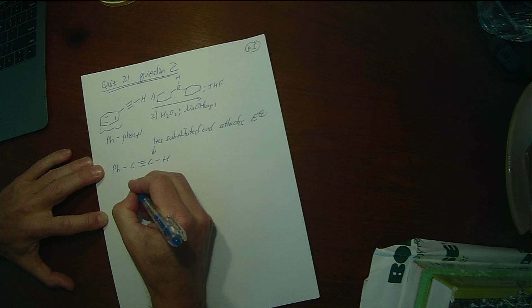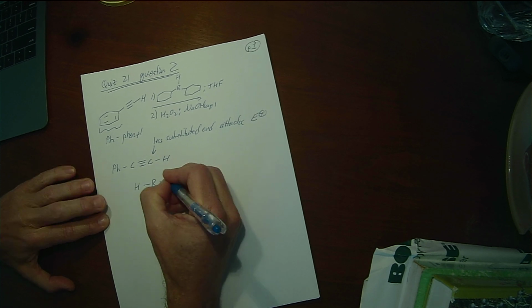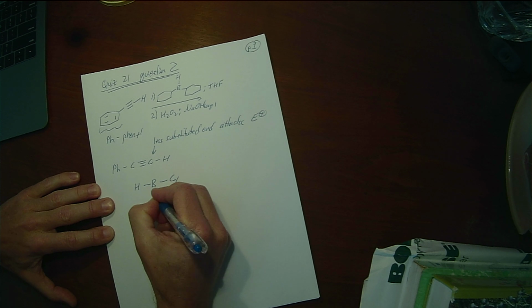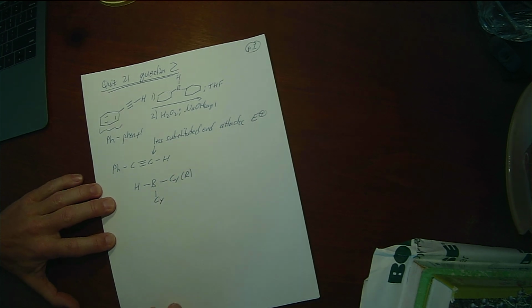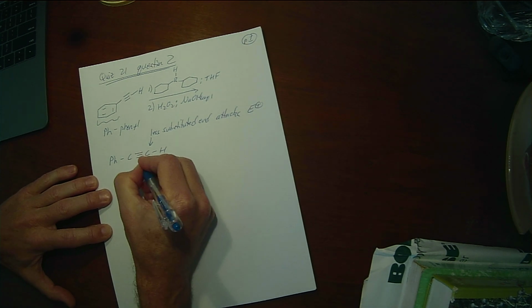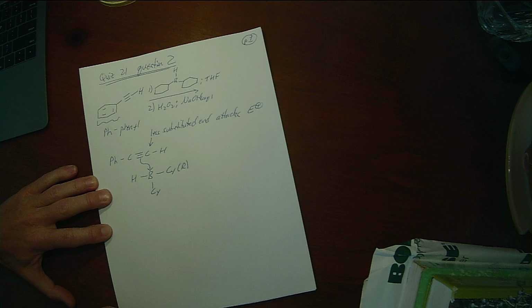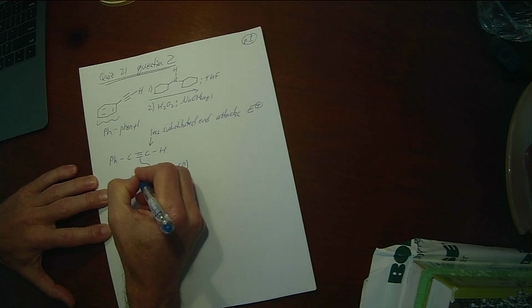So the boron is over there and the hydrogen is over here, and we've got these two cyclohexyl rings, and sometimes we just write those as Cy for cyclohexyl. You could also write them as R, just so we don't have to keep writing the cyclohexyl rings. It doesn't really matter what they are. So this pair of electrons is going to attack the boron. That builds up a partial negative charge on the boron, which causes the hydride to be donated as a hydride.